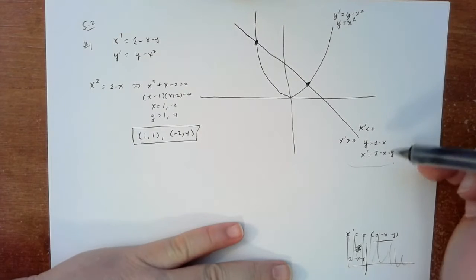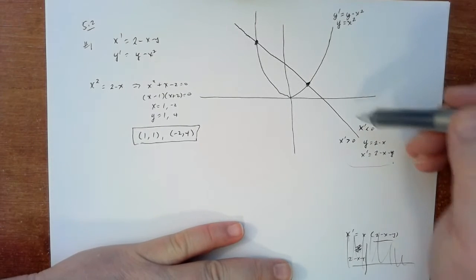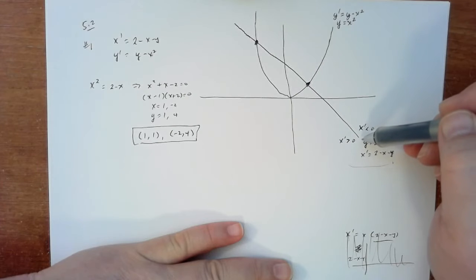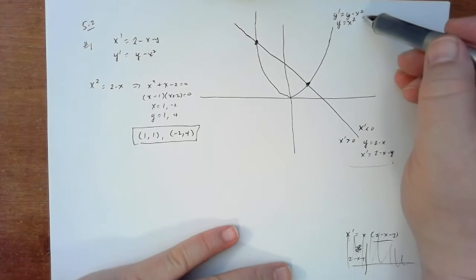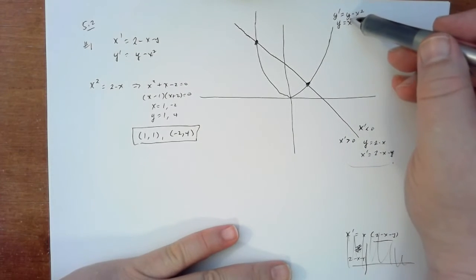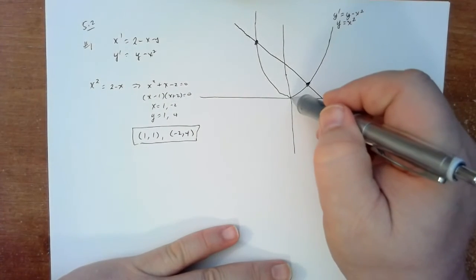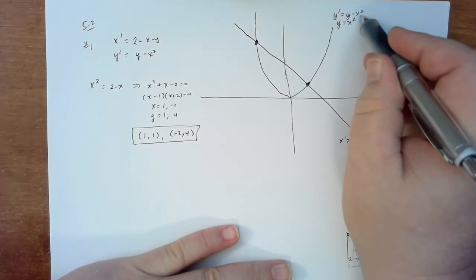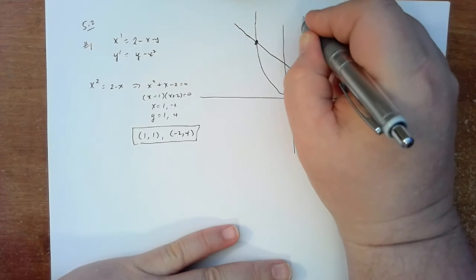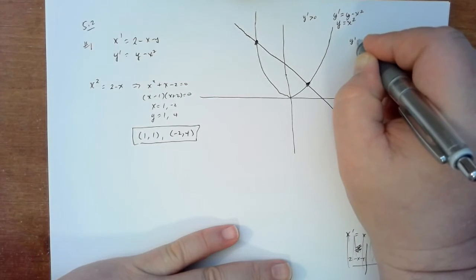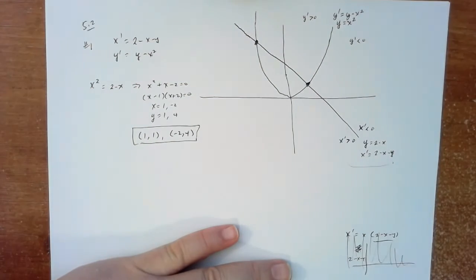Good. Now, we said along this line, x prime is equal to 0. What about y prime? Oops, I forgot to fill in y prime. What's happening to y prime? So how about a point inside the parabola? For example, x equals 0 and y equals 1. This would mean y prime is positive inside and y prime is negative on the outside of the parabola.